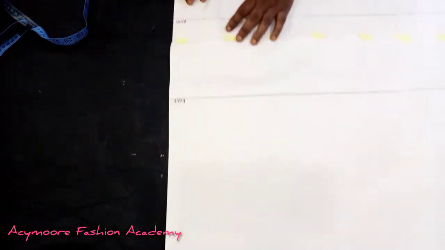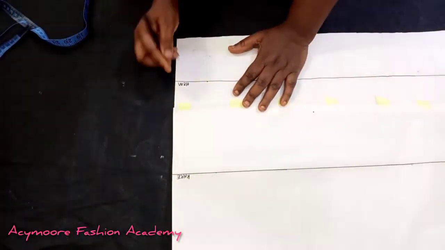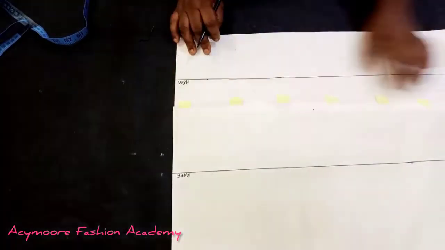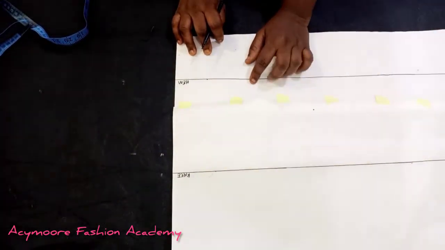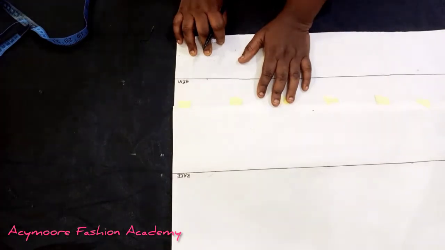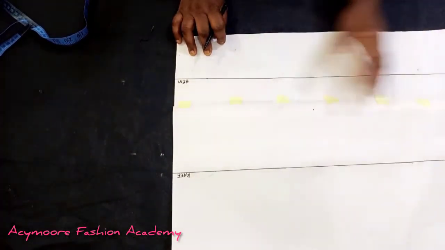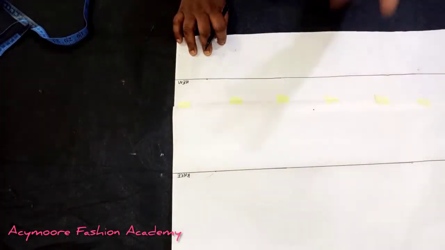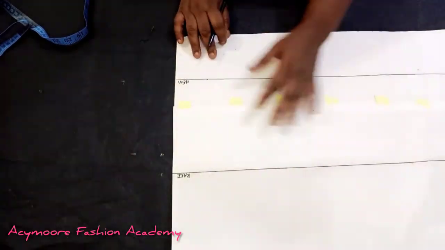This is my nail. I had to add to the paper, so I started to increase my length, and this is the hem of the dress. Can you see this is the hem? I tried to add more paper. So that's one beauty about pattern drafting. You can always add paper when you run out of paper, and add to the length.